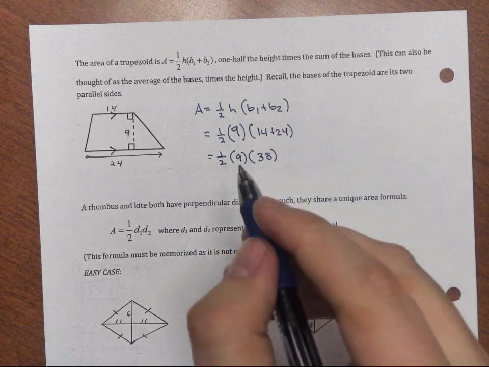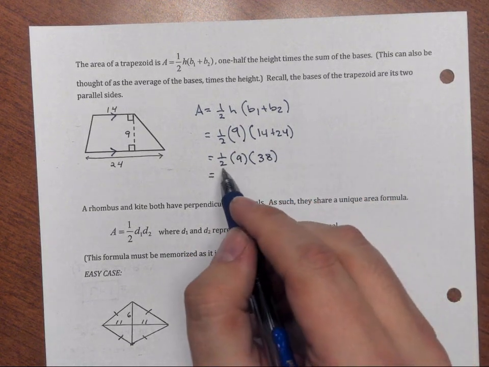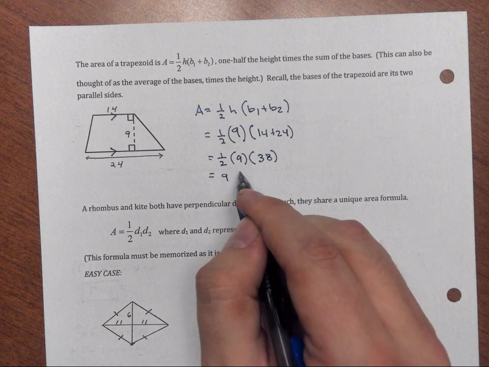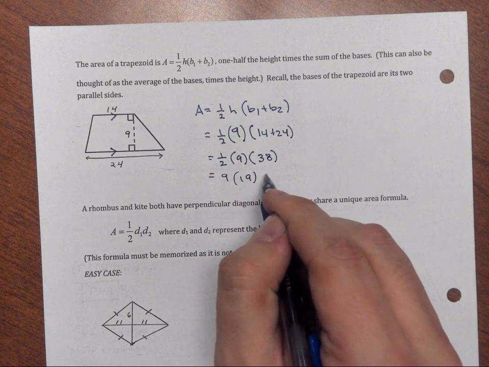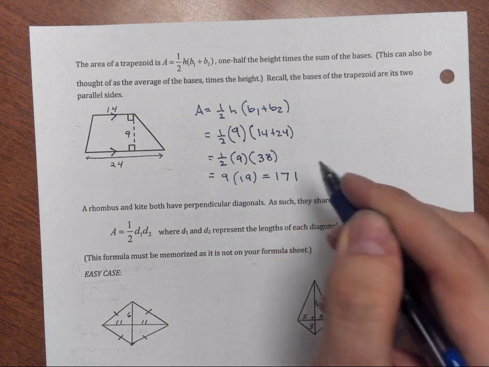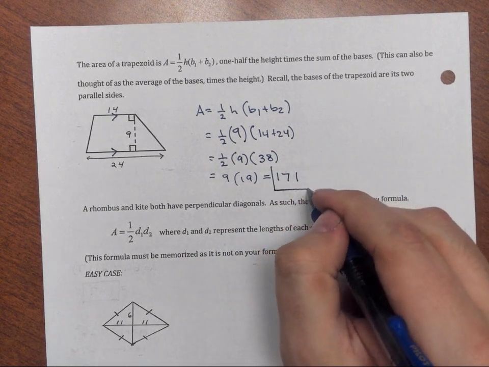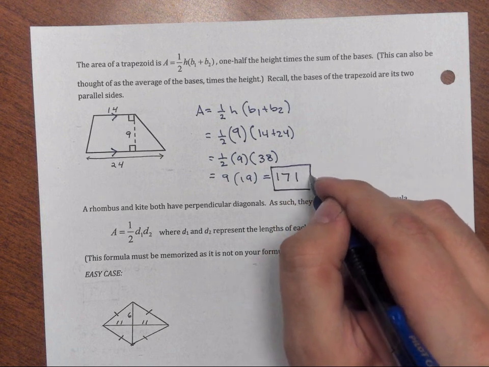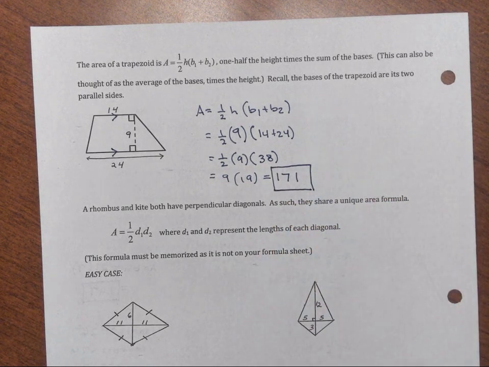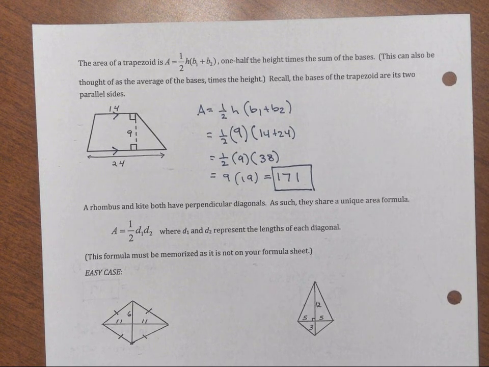And again, you can go to a calculator and multiply this all together at once. If you're doing it by hand, the easiest thing, 1/2 of 38 is 19. And 9 times 19 is 171 square units. So I'm done. That's the area of a trapezoid. I could do more examples, but really it's just the same thing.